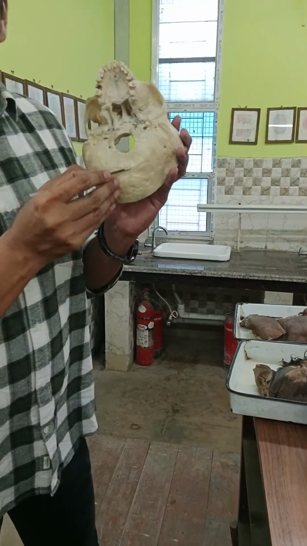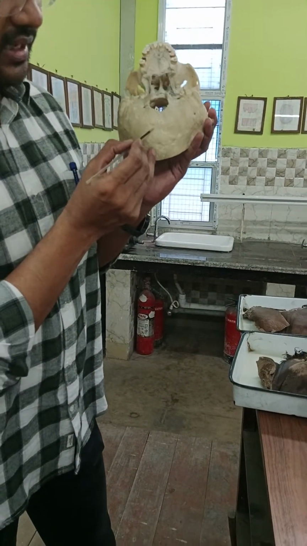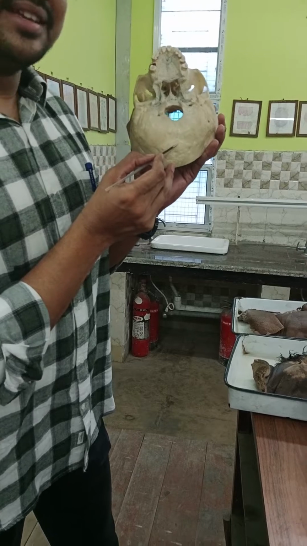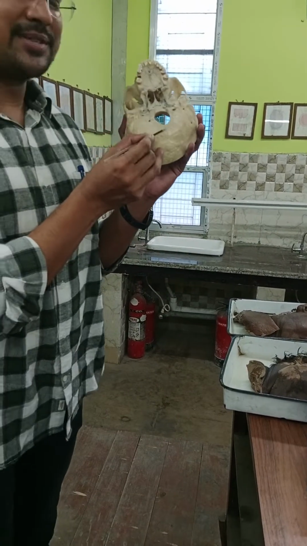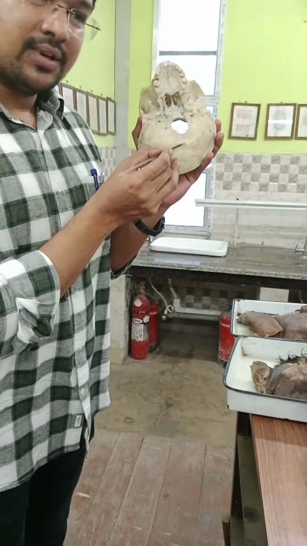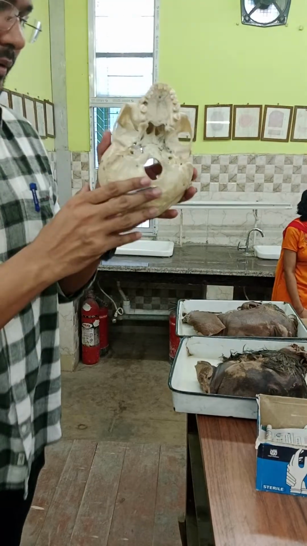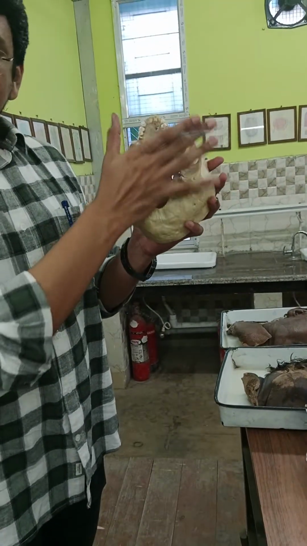External occipital crest over here. And what is this process? What is this elevation over here? Protuberance, external occipital protuberance. Easiest thing. This crest will give attachment to which structure? Ligamentum nuchae. Okay, so this is about the exterior.